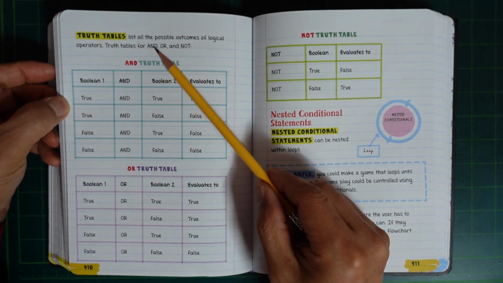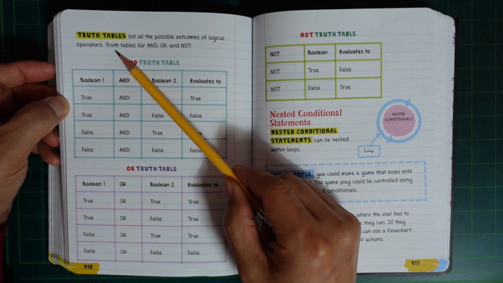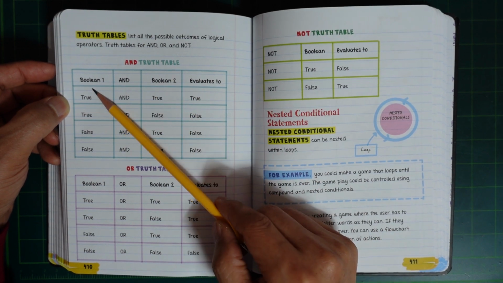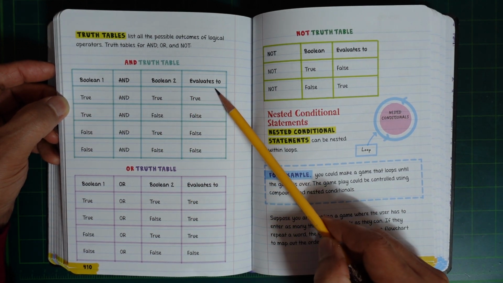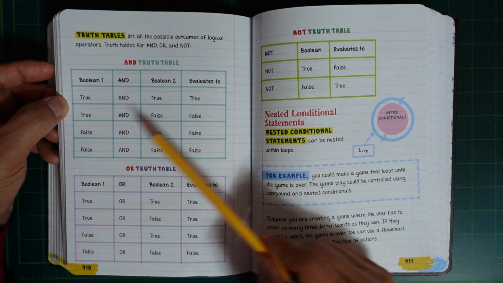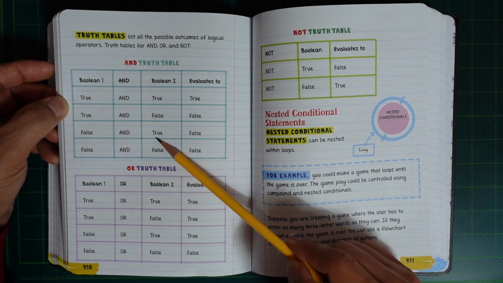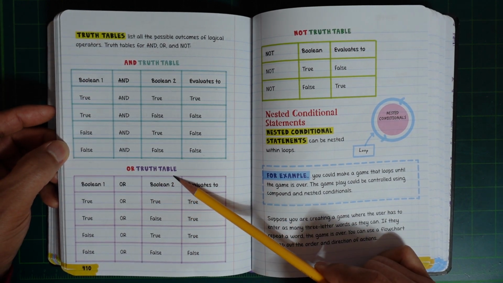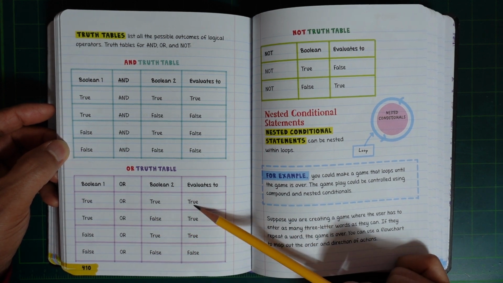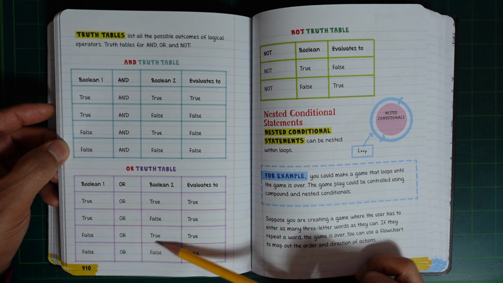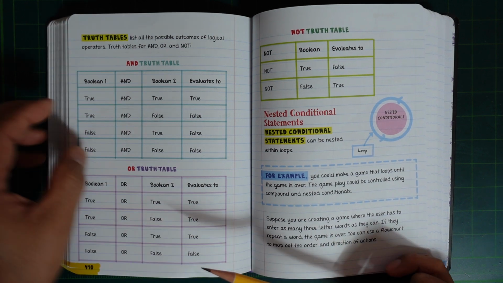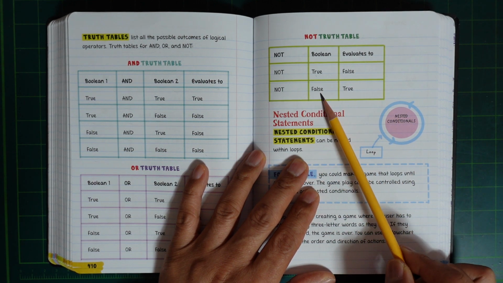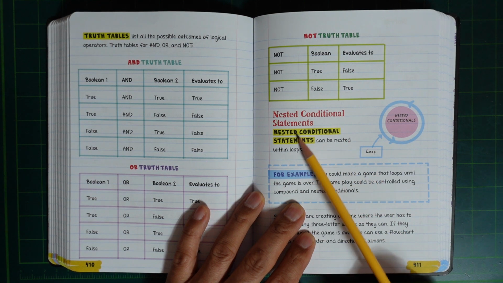A truth table lists all the possible outcomes of a logical operator. Truth tables for and, or, and not. And truth table, Boolean 1 and Boolean 2, evaluate to: true and true, true; true and false, false; false and true, false; false and false, false. Or truth table: true or true, true; true or false, true; false or true, true; false or false, false. Not truth table: not true, false; not false, true.